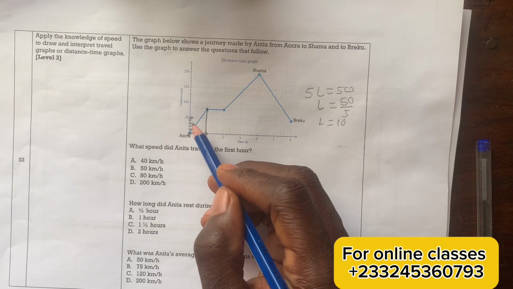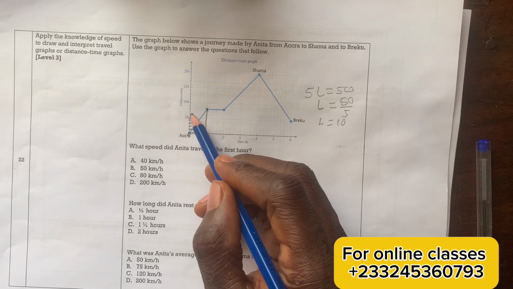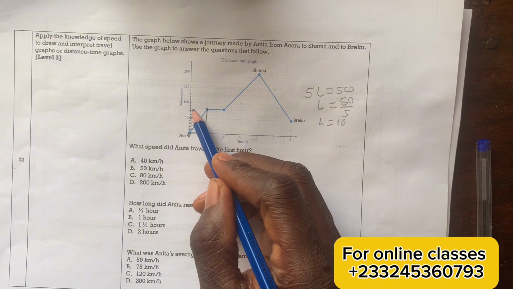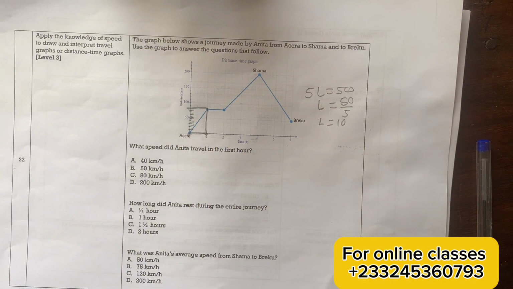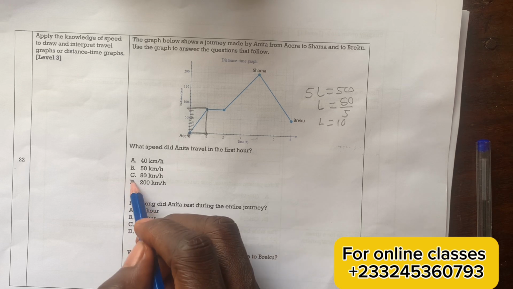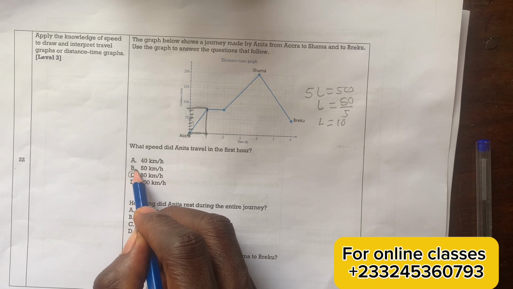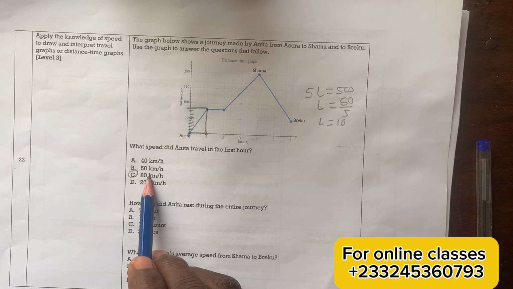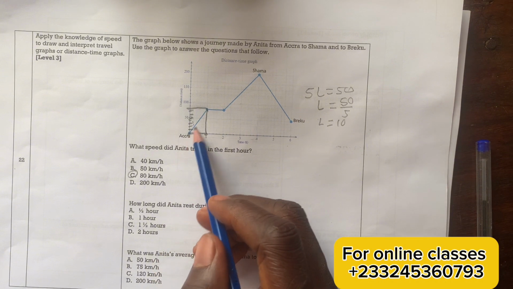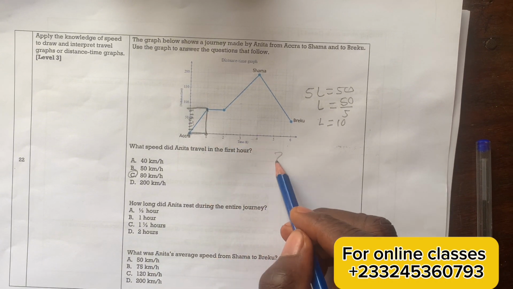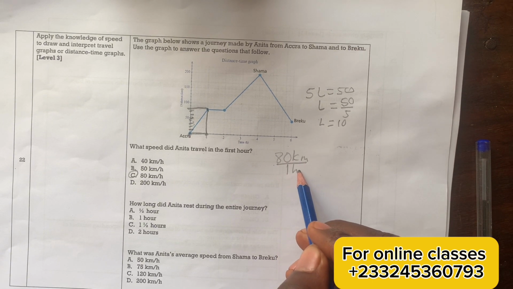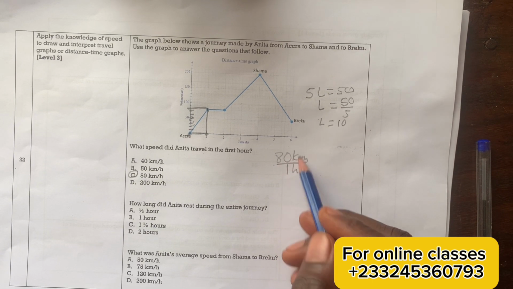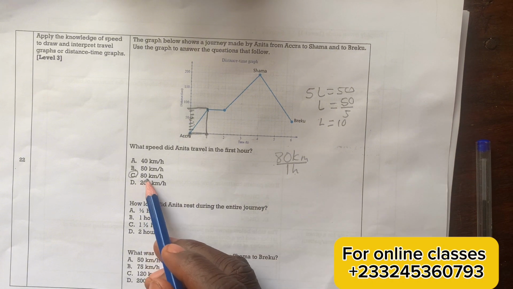So we have 10, 20, 30, 40, 50, 60, 80. Wow. So it is 80 kilometers per hour. Why is it 80 kilometers per hour? Because the distance traveled is 80 and the time taken is 1 hour. So if you divide 80 kilometers by 1 hour, we get 80 kilometers per hour.